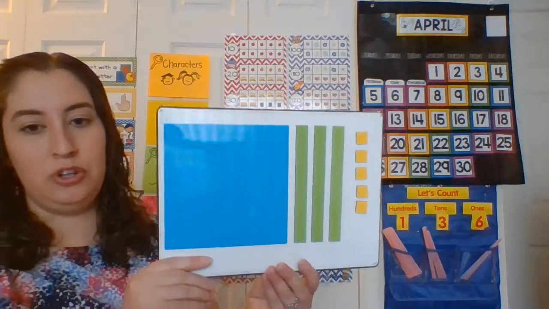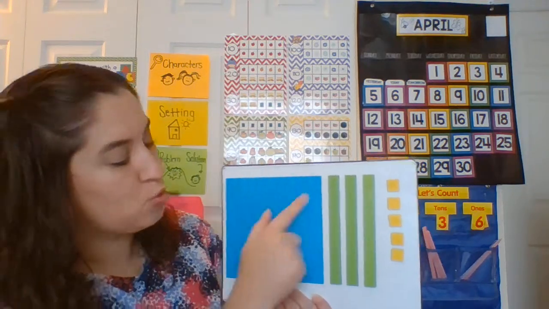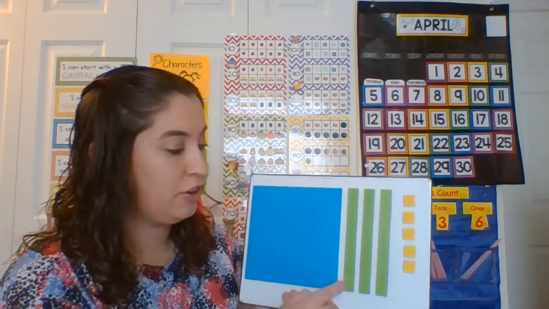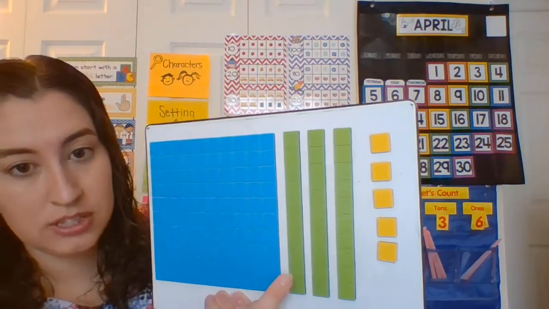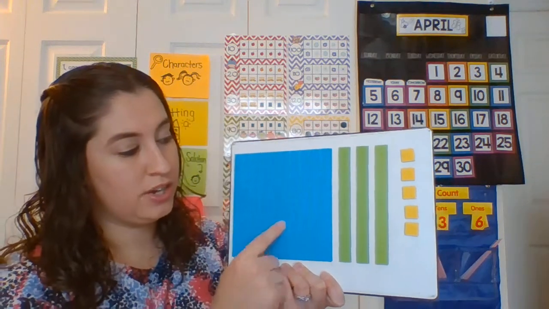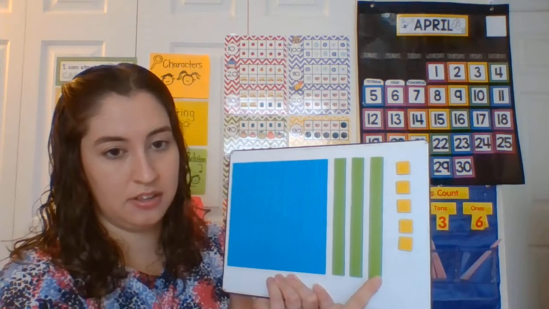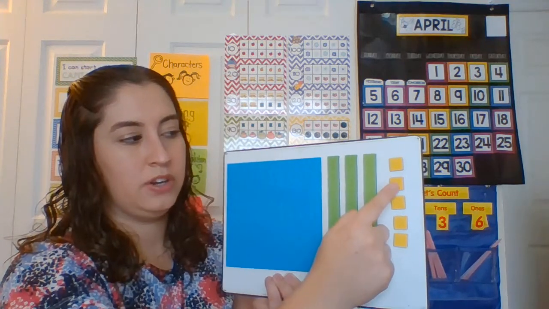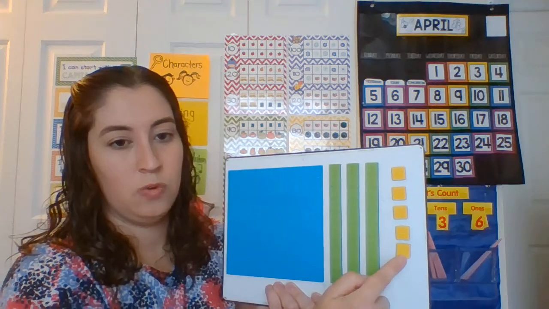Remember, our blue one is worth 100. There are 100 little squares in that blue one. Each of our greens are worth 10. If you look closely, there's 10 little squares in each green one. So 110, 120, 130, 131, 132, 133, 134, 135.